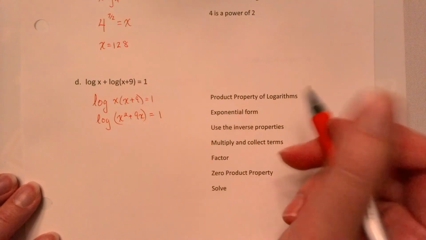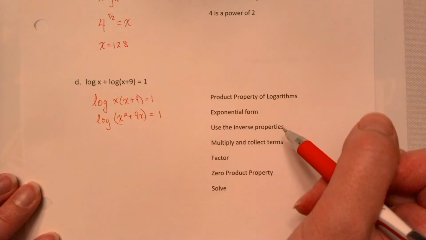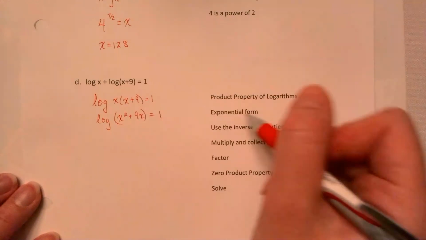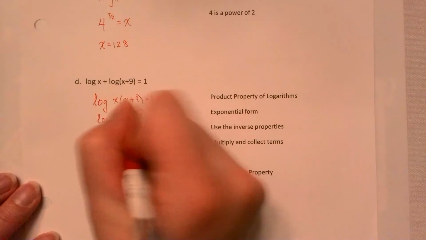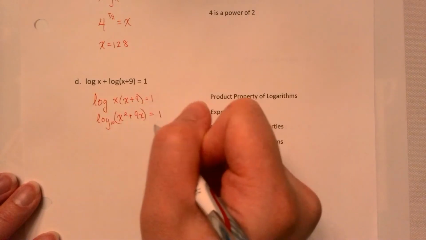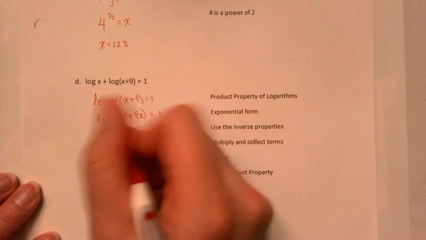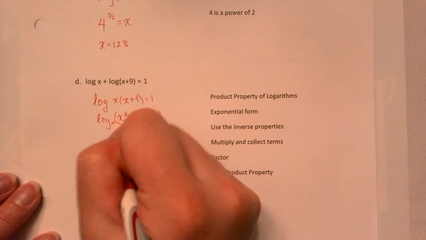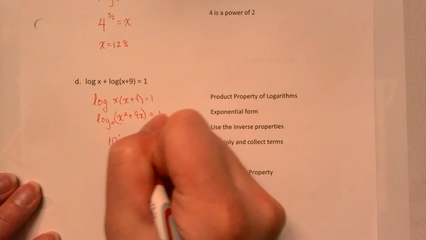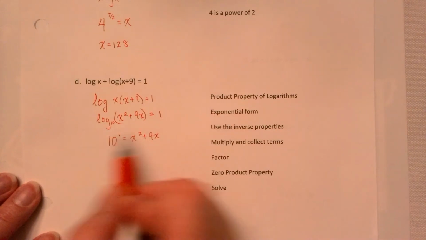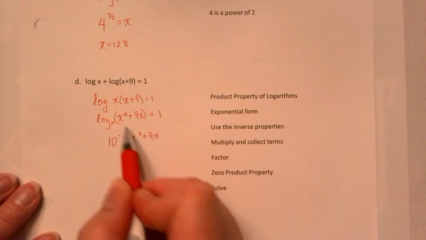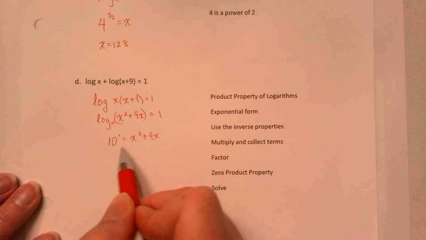Okay, now this says use the inverse properties. So again, you could change this to exponential form. That's what I like. This is a base of 10, or you can come in with a base 10 and a base 10 to cancel that out. Either way, this would be 10 to the power of 1 is equal to x squared plus 9x. So whether I put a base 10 here and a base 10 here, I get the x squared plus 9x is equal to 10 to the first, or just 10.